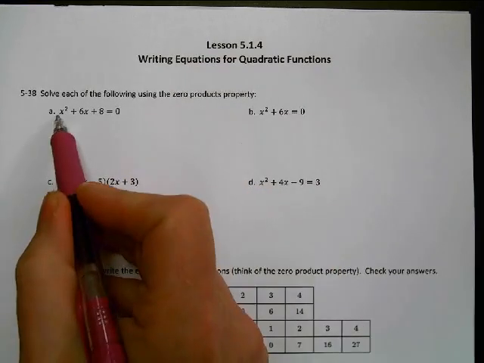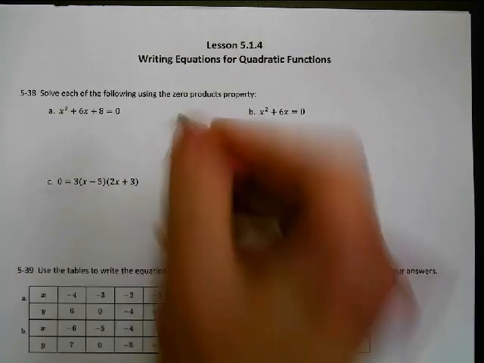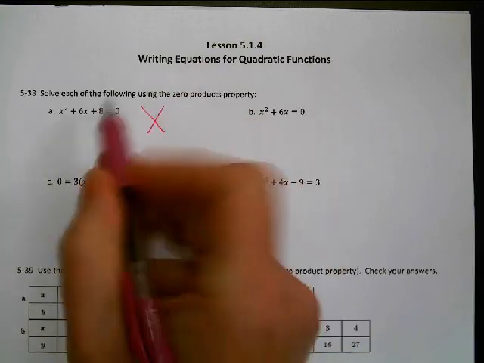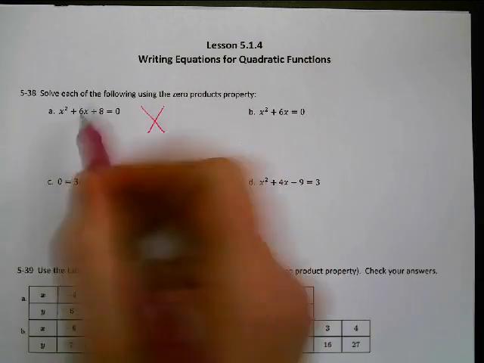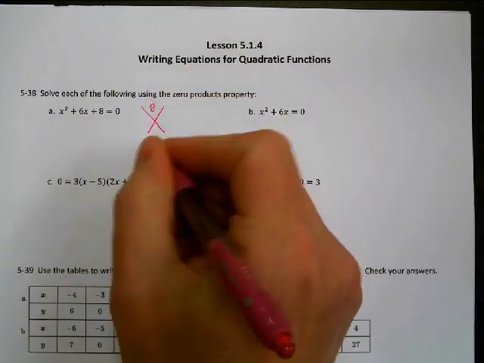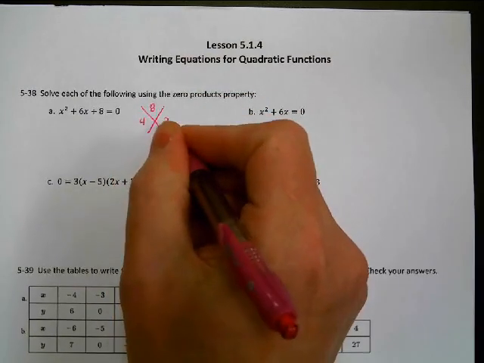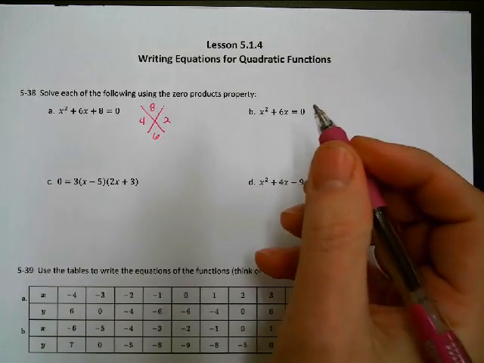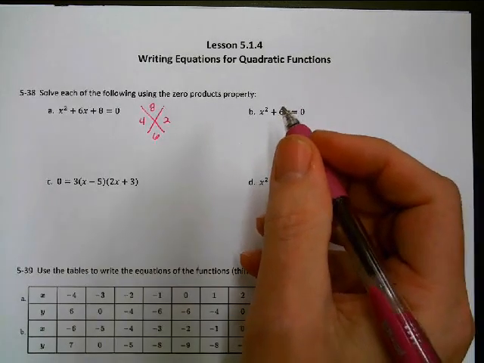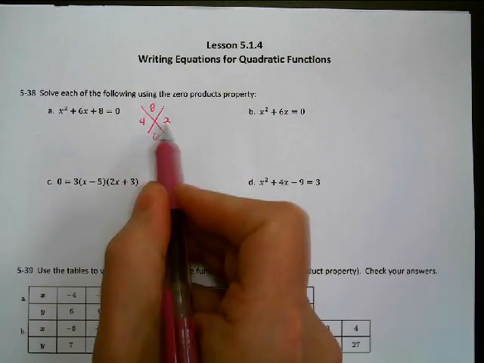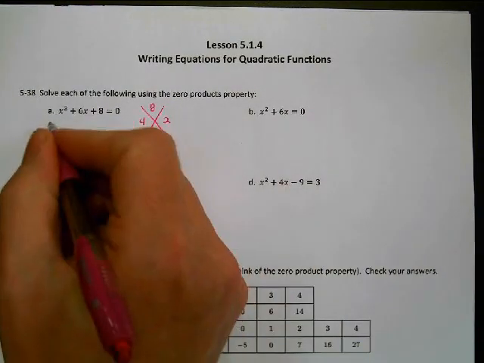So this first one, since I don't have a leading coefficient, this is a problem where I could just do the diamond method, and I ask myself what multiplies to give me 8, but adds to give me 6. So it multiplies to give me 8, adds to give me 6. That should be 4 and 2. So we don't really need the area model for this one, because we've learned that our two factors are just going to be x plus 4 and x plus 2.